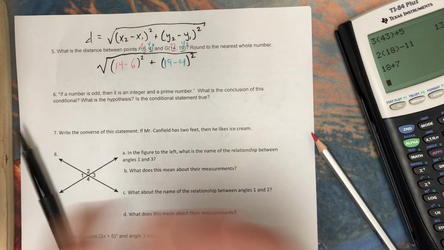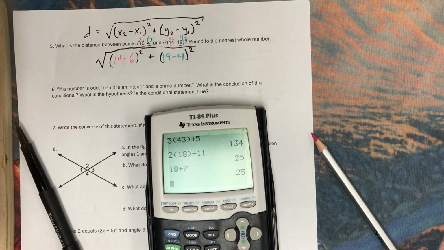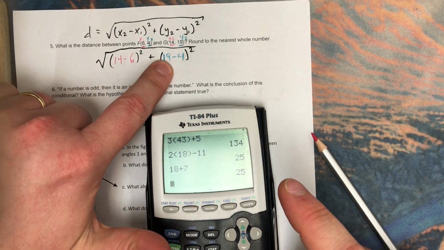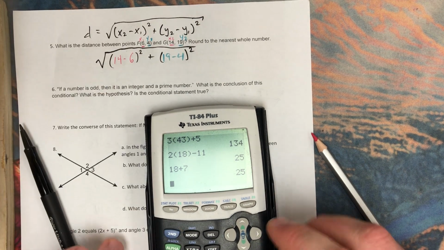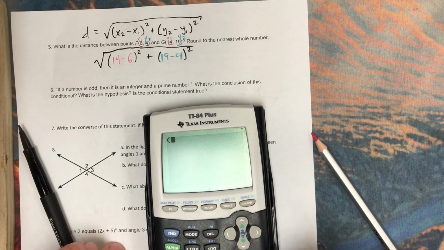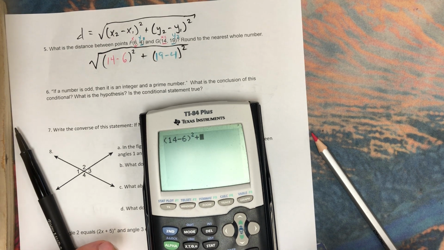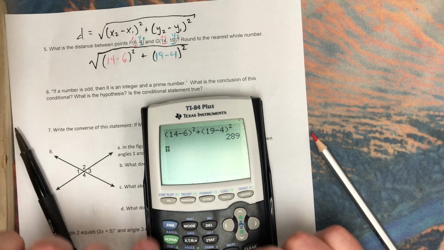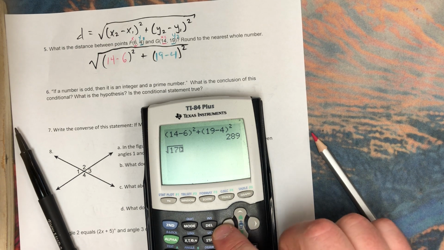So remember, if you're trying to get through and do this, you can do it step by step. You can find out what 14 minus 6 is and 19 minus 4, and then square them individually. Or you can just say, 14 minus 6 squared, plus 19 minus 4 squared. I got 289. Oh, that's 17 when we take the square root of it.